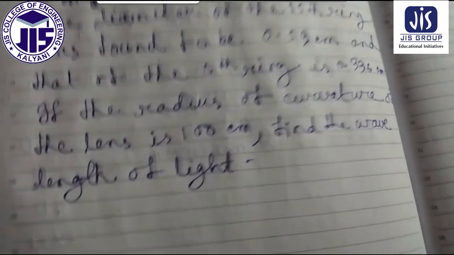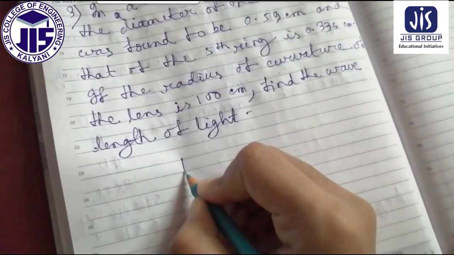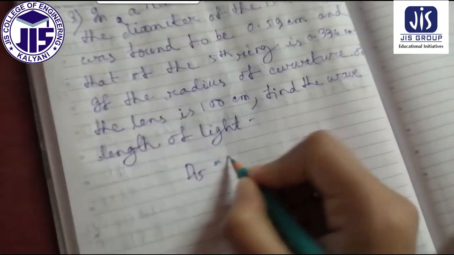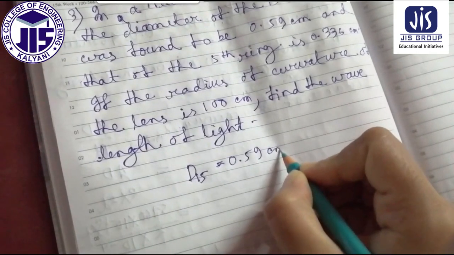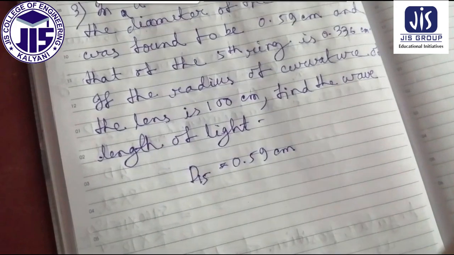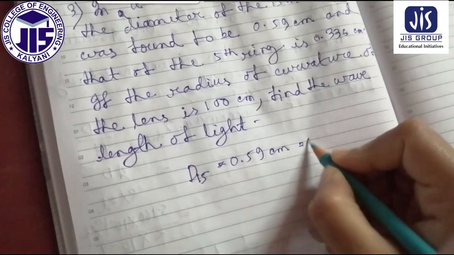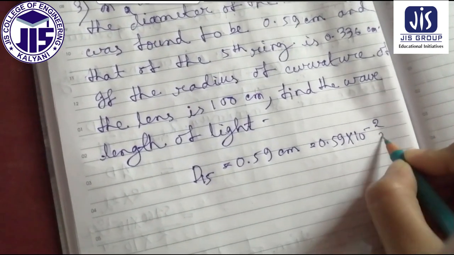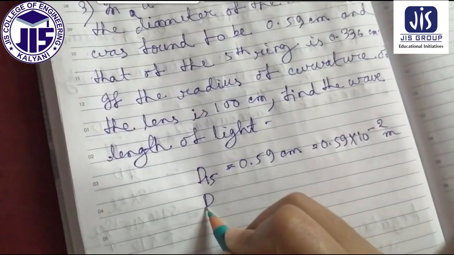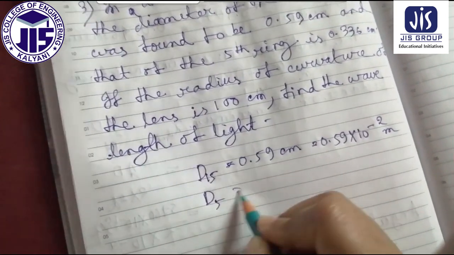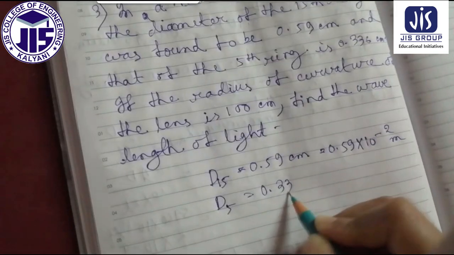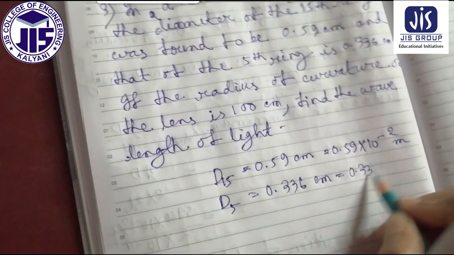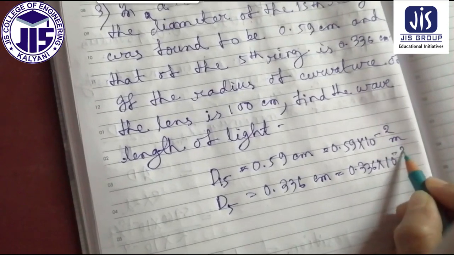Now how to do it? First, D15 is given as 0.59 centimeter, so therefore 0.59 into 10 to the power minus 2 meter. D5 is equal to 0.336 centimeter, which is equal to 0.336 into 10 to the power minus 2 meter.